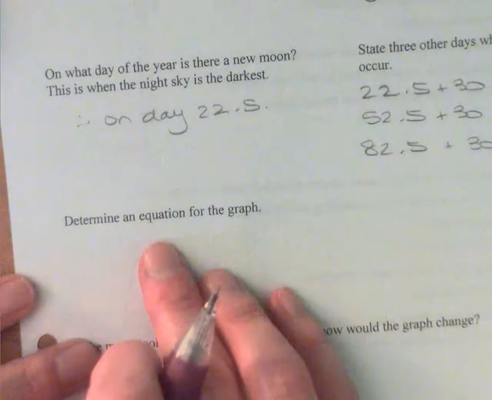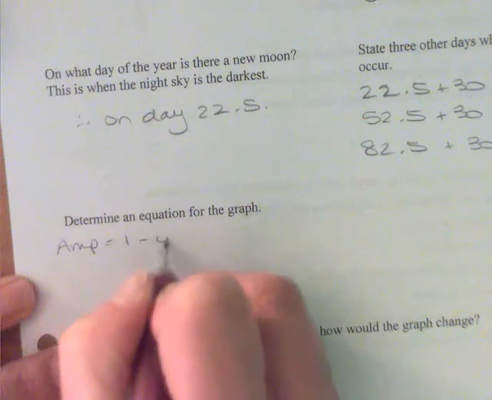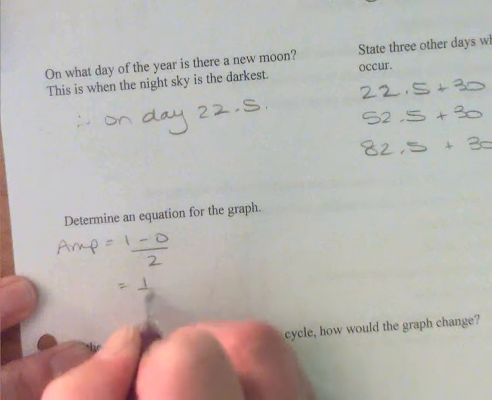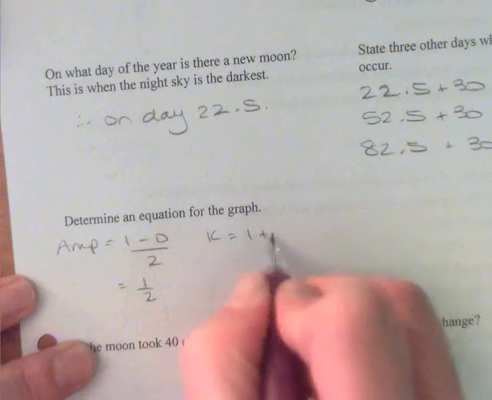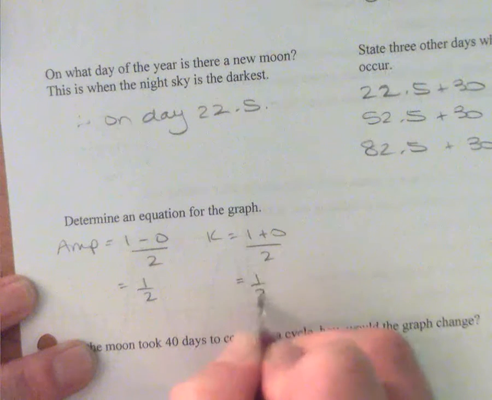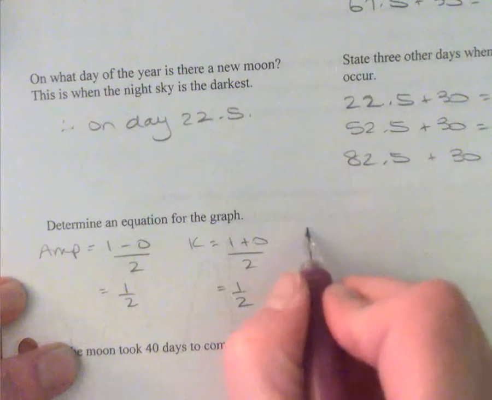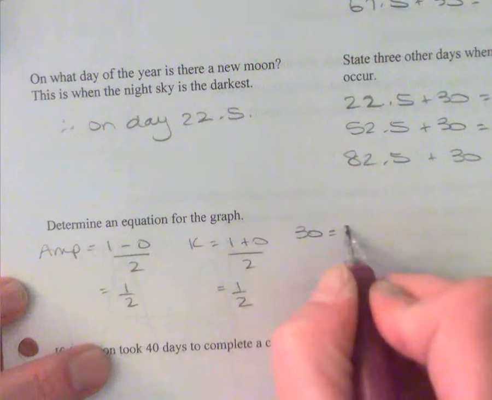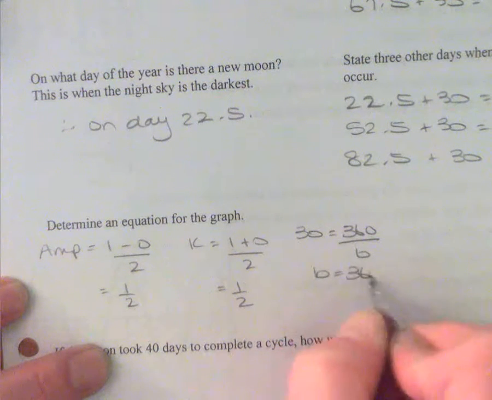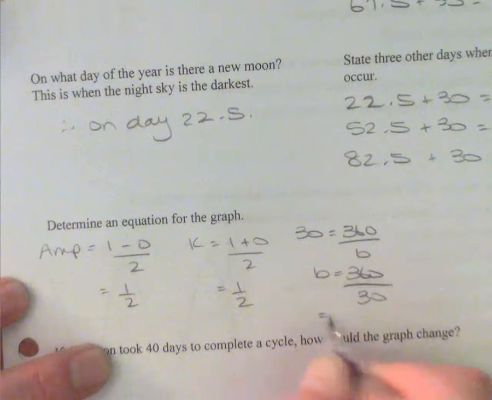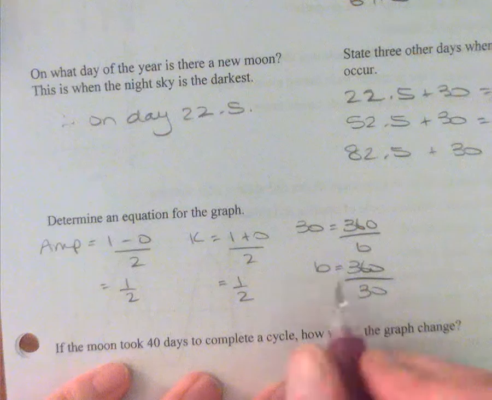So now we want the equation for the graph. The amplitude is the max minus the min divided by 2. The amplitude is 1/2. The k value is the max plus the min divided by 2. The k value is also 1/2. I need to find my b value. I know my period is 30 and it equals 360 over b. I'm going to isolate for b, and I'll get that b is 12.